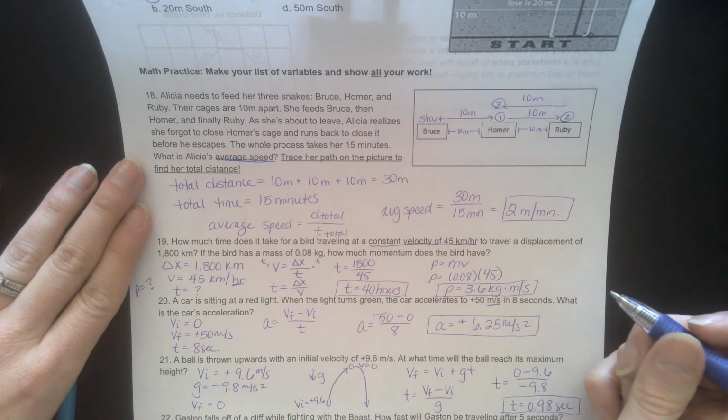Number 20, a car sitting at a red light. That means the car's initial velocity is 0. The light turns green, the car accelerates to 50 meters per second. Meters per second is a velocity, so that's going to be your VF, in 8 seconds. What is the acceleration? A equals VF minus VI over T. VF was 50, VI is 0, time is 8. So 50 over 8 gives us 6.25 meters per second squared.